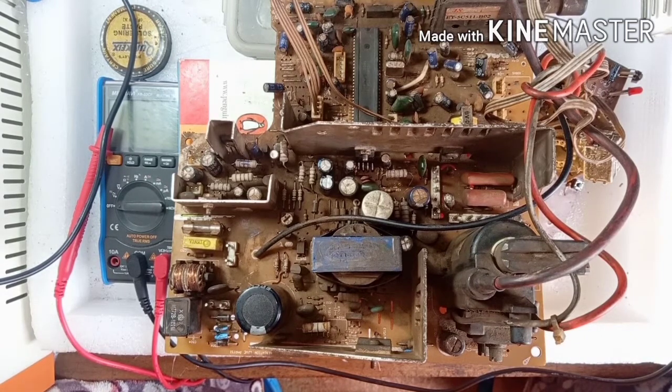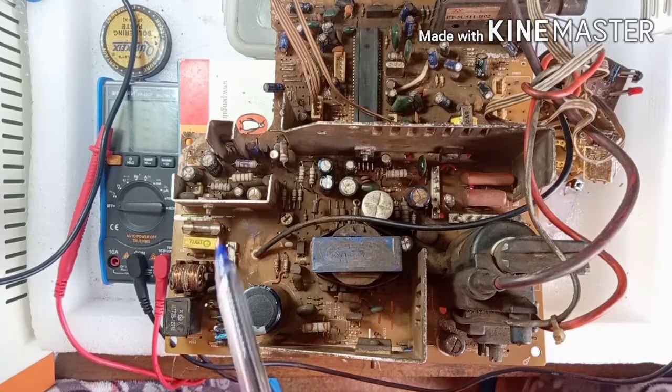Basically, what regulators do is they regulate their output. For example, a 5-volt regulator will give out 5 volts as its output no matter how high a voltage you supply to it. Of course, it will blow up if you overpower it. Regulators have limits on what voltage levels they can handle. So the probable case here is that the regulator has been damaged, or if not, some other component has failed. That's an obvious case.